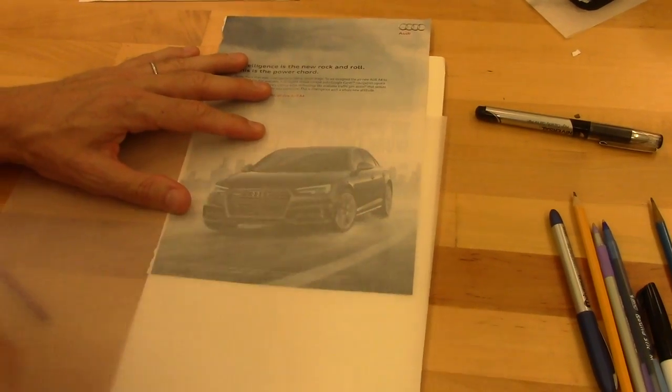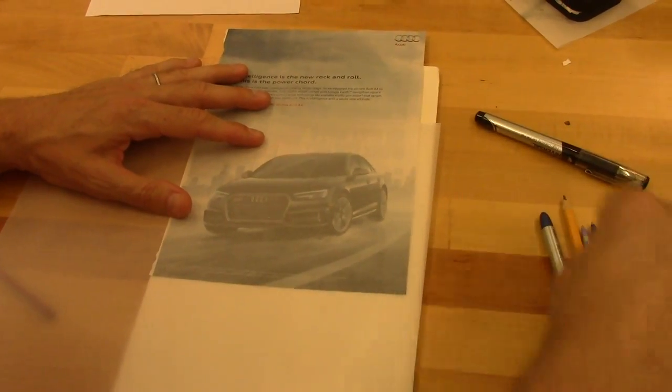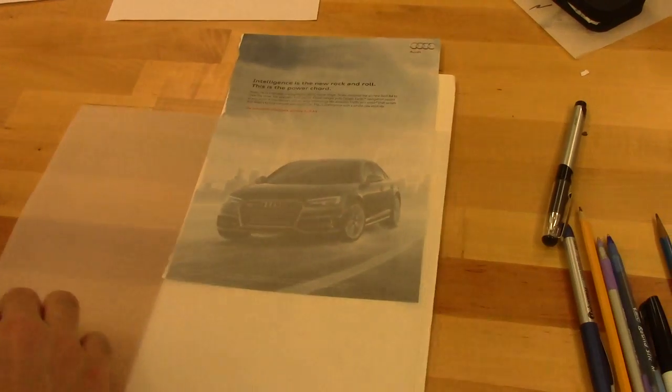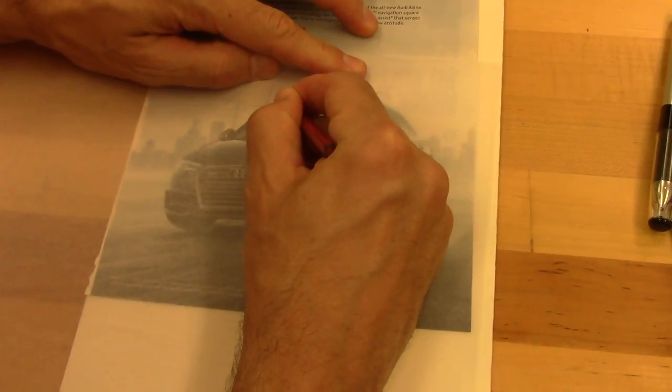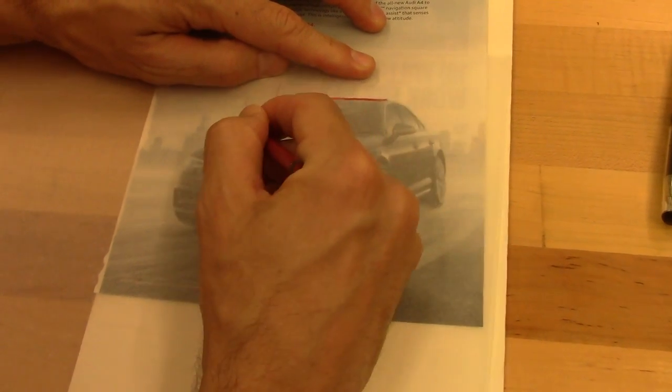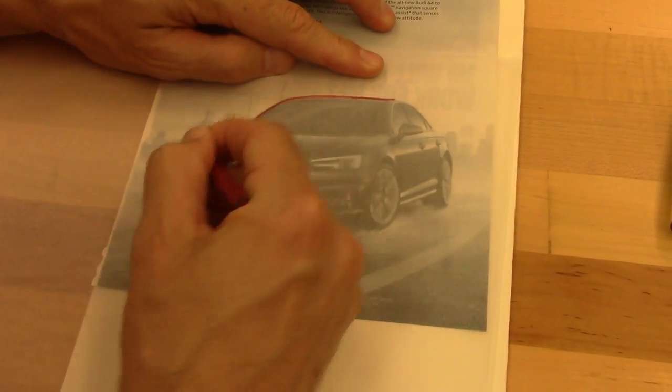Another technique, of course, that's very easy, is tracing paper, which I won't go over because it's so easy, but I'll use a red here just so it shows up. So obviously I can lay tracing paper and just draw over the car. It's all real fast, and I can pick up the car.